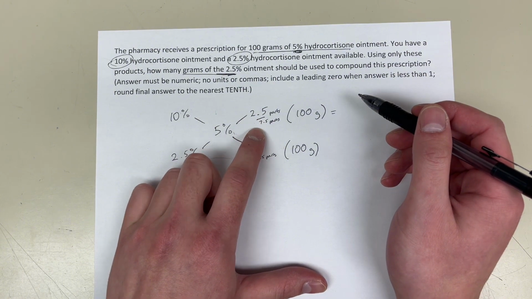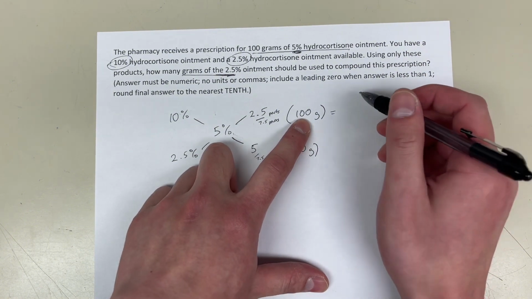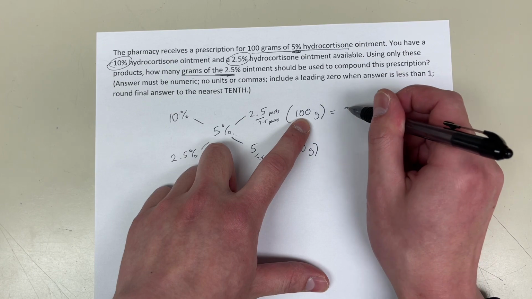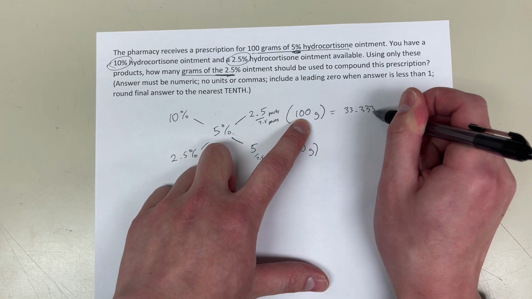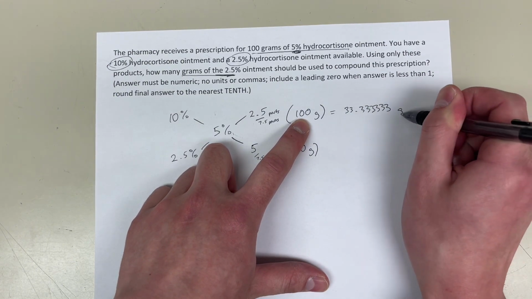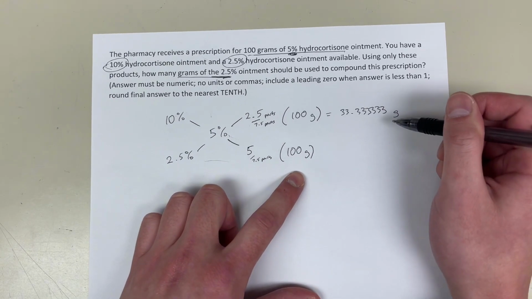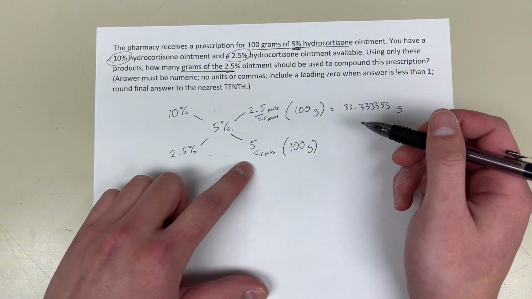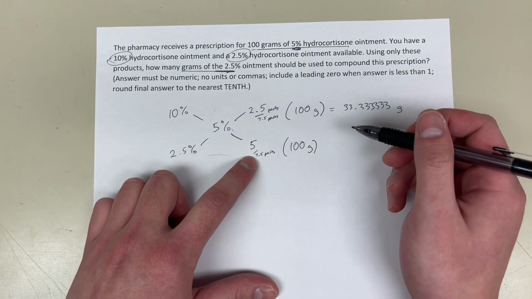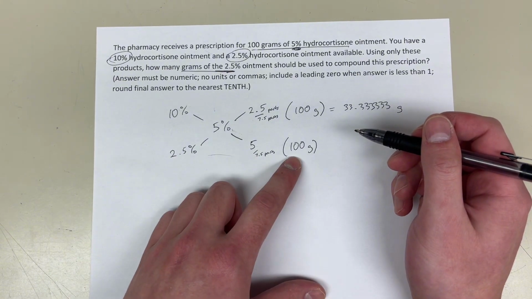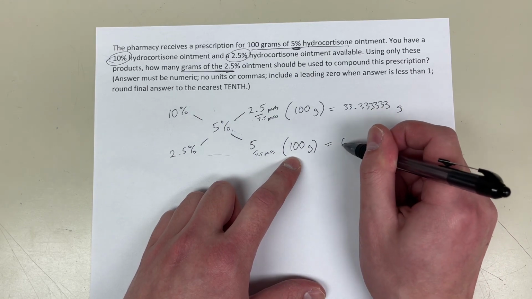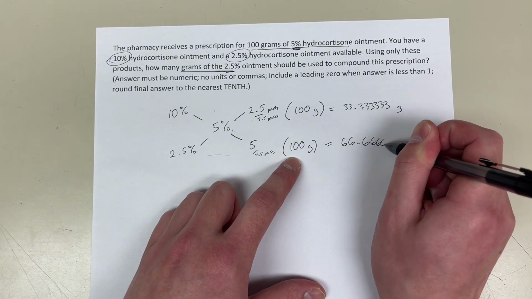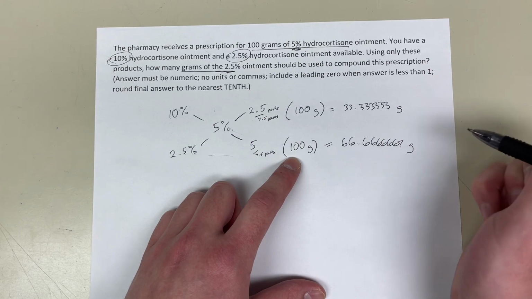So 2.5 divided by 7.5 times 100 equals 33.333333 grams. Always keep as many significant figures as possible. And then the bottom half, so 5 parts over 7.5, and then multiply it by 100, equals 66.66666667 grams.